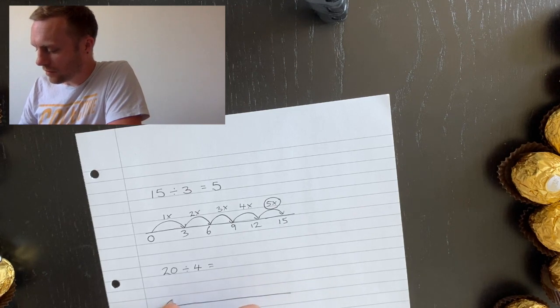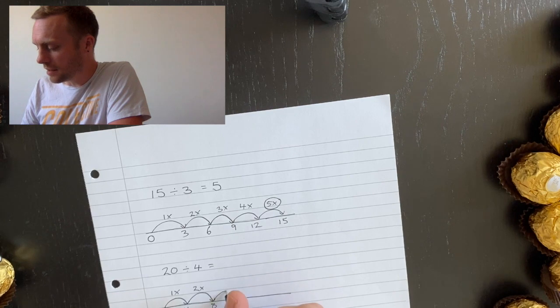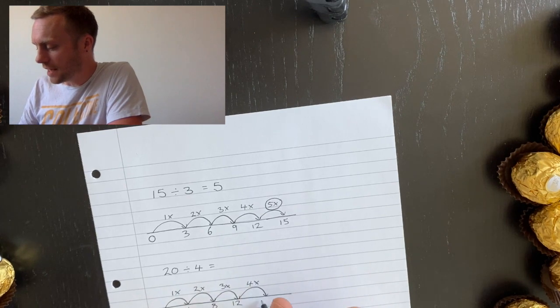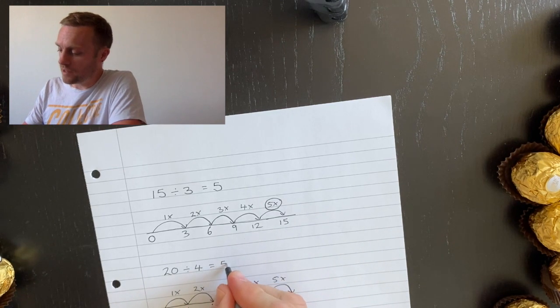So, on the first day, I ate 4. On the second day, I had another 4, which adds to 8. On the third day, I had another 4 that gave me 12. On the 4th day, I had another 4 that gave me 16. And on the 5th day, I had another 4, which gave me 20. So I had 5 days altogether.